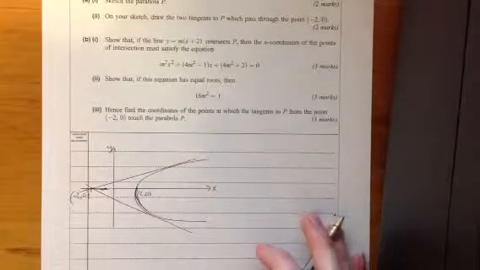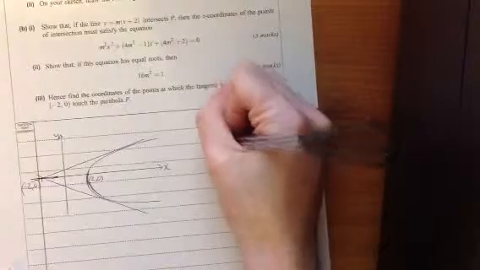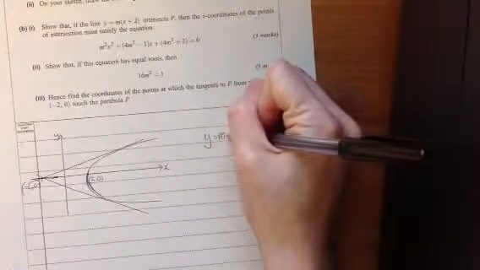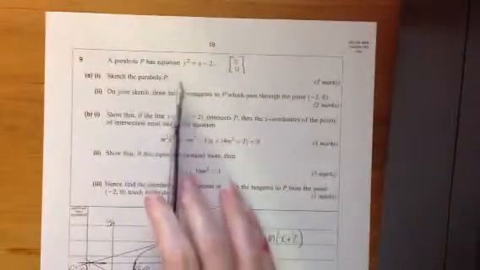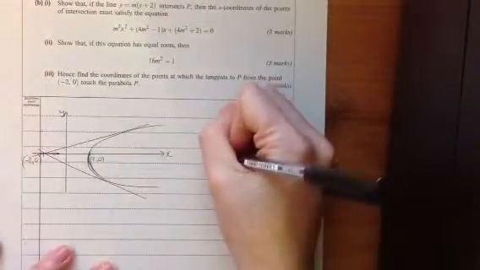Right, so let's start with y equals m lots of x plus 2. Now our original equation is in the form y squared equals, so in order to make my life slightly less complicated, I'm going to square this.